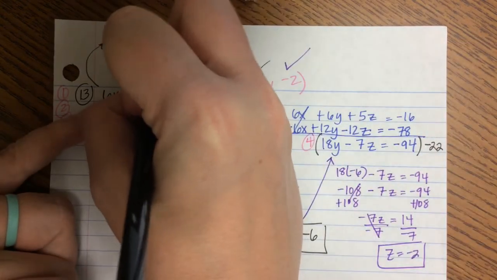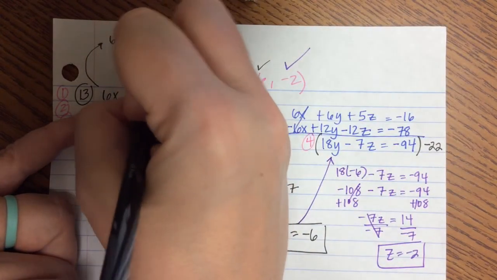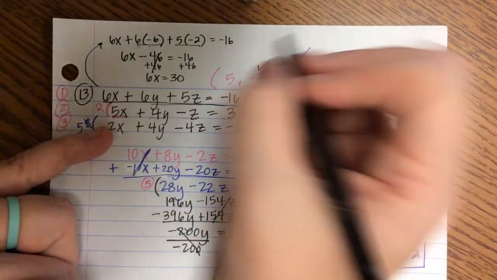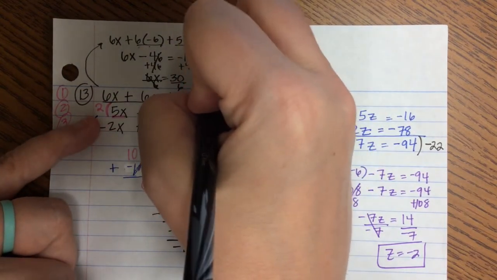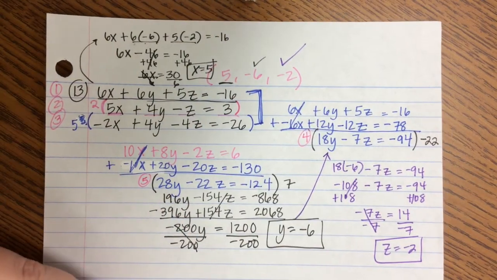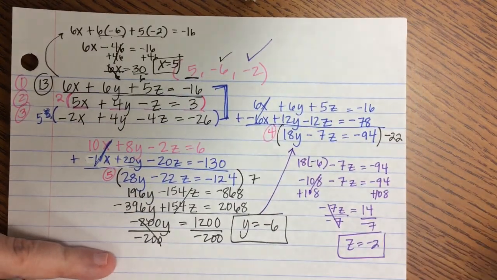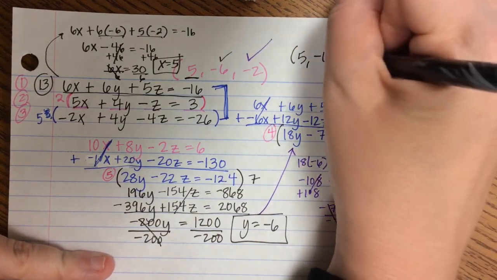When I add 46 to both sides, we get 6x equals 30, and dividing by 6, we find out that x equals 5. Right here in my ordered triple, x is 5. So my final answer here would be 5, negative 6, negative 2.